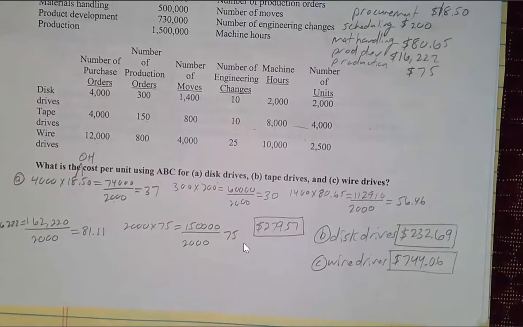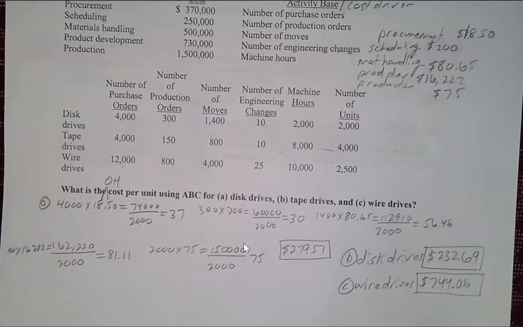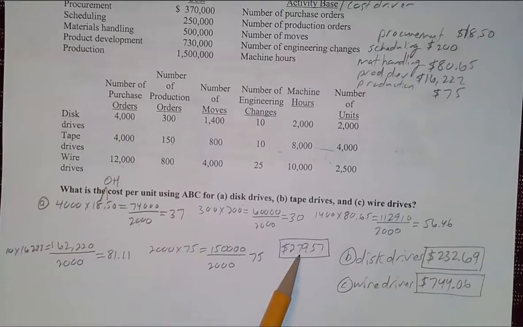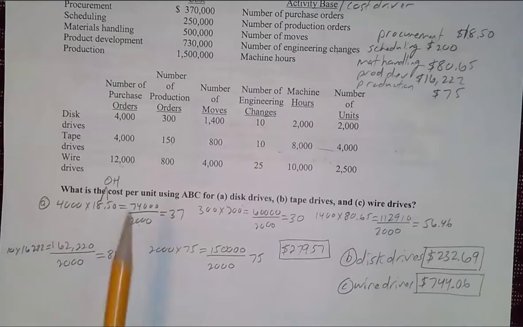So I'm going to pause for a few seconds, and I want you to take a screenshot, whatever it is that you like to do, okay? And you saw the video on how we got to here. I'm giving you the answer for B and C, okay? And what I would encourage you to do is use these figures.